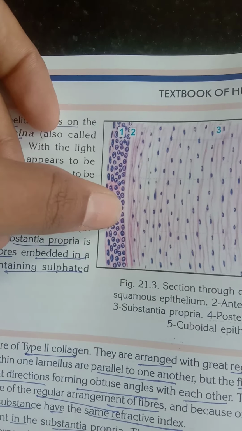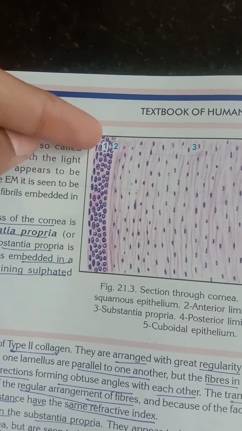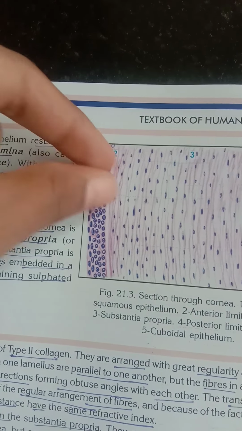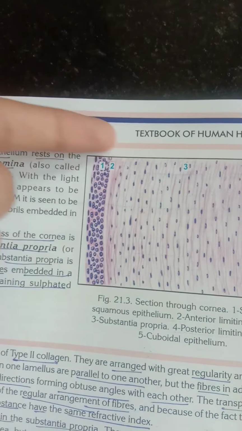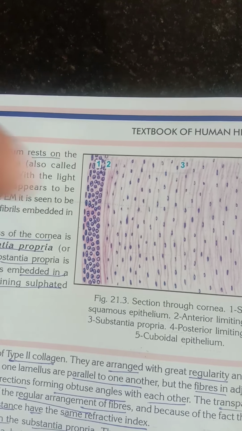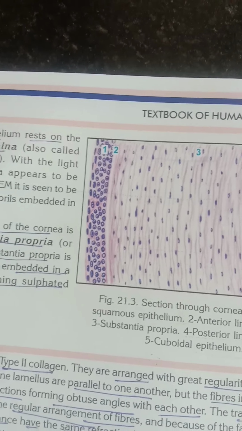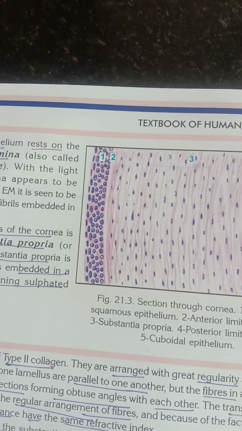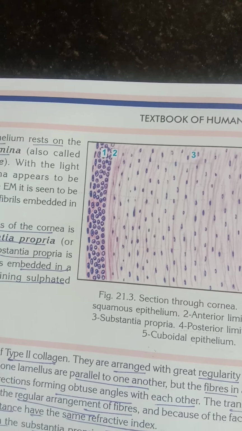We can't see the microscopic structures here. Sometimes the cornea also has microvilli-like structures, which are helpful in retaining water for a long time in the cornea.